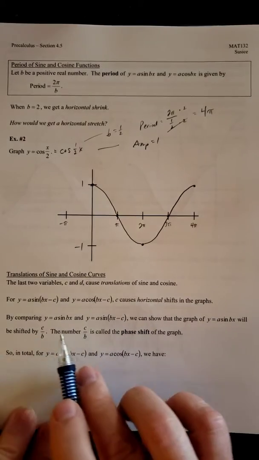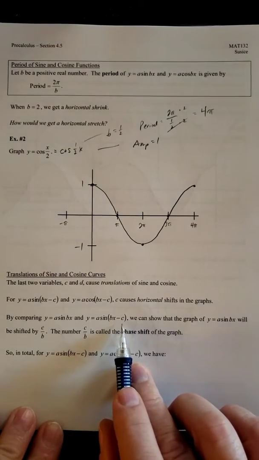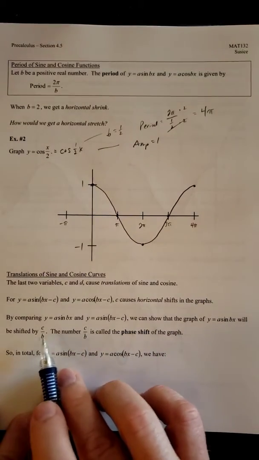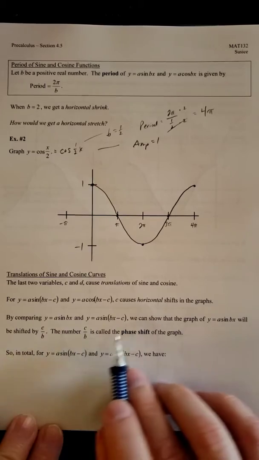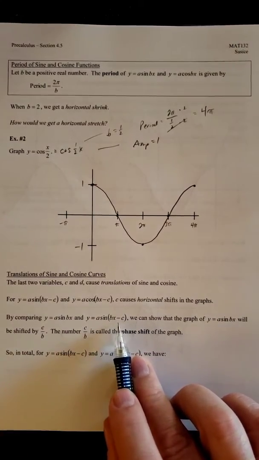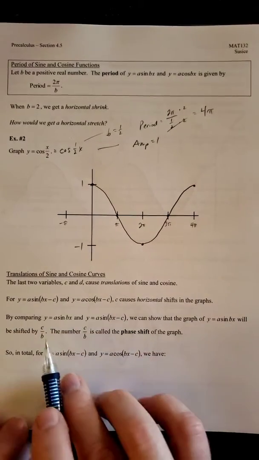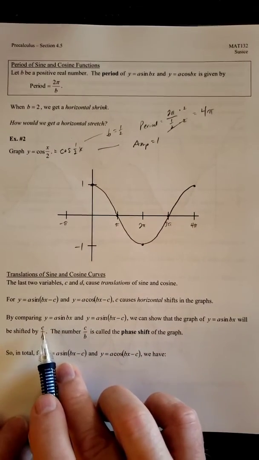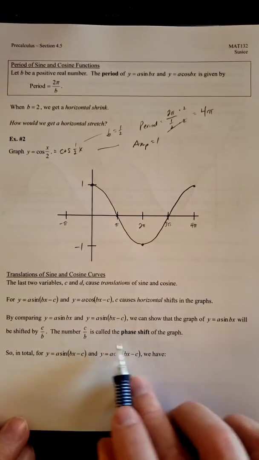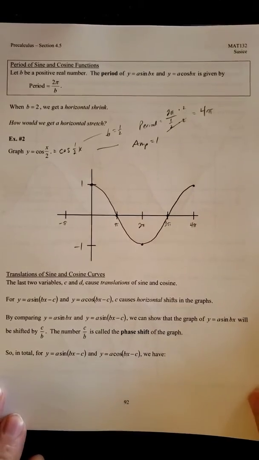So, if we compare with and without that constant c in there, we'll see that there's going to be a shift of c over b. So again, be careful with the minus in there. Just like with translations from before, if we're subtracting from x, that actually does the opposite and shifts it to the right. So this is going to cause a horizontal shift to the right of c over b, and that shift is called the phase shift. So in total, we have the following summaries.